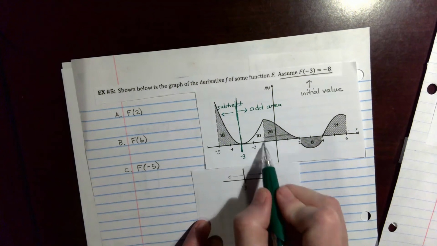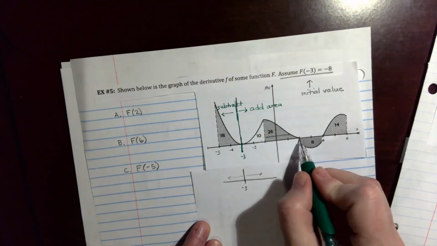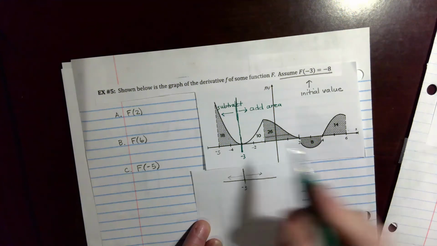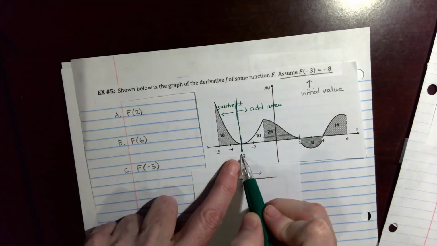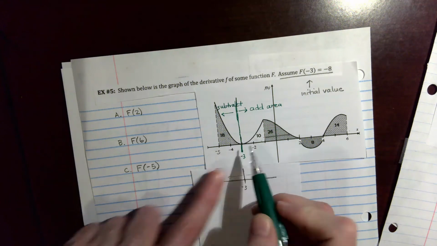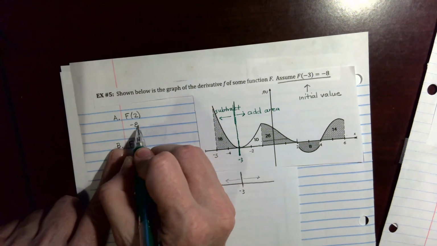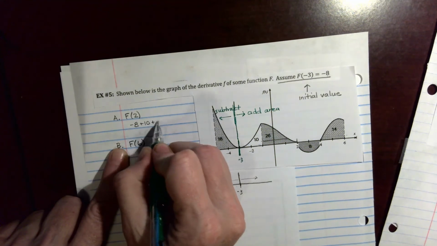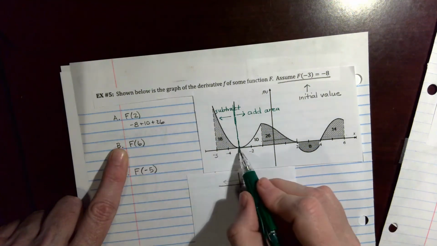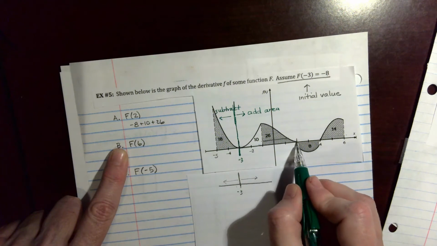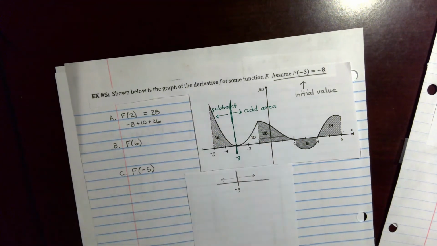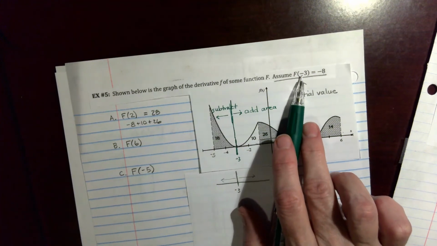So let's say we're looking at f of 2. Like, where is the object? Right here. I know that right here it's at -8. So I'm going to start at -8, and I'm going to add 10, and then I'm going to add 26. So getting from there to there is going to equal 28. I had to take into account this information that they gave me right here.